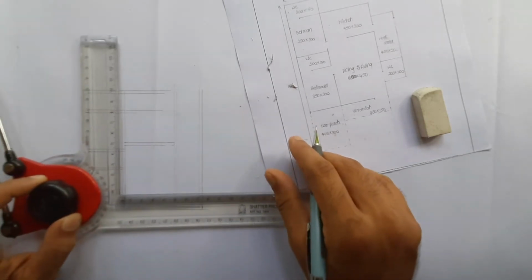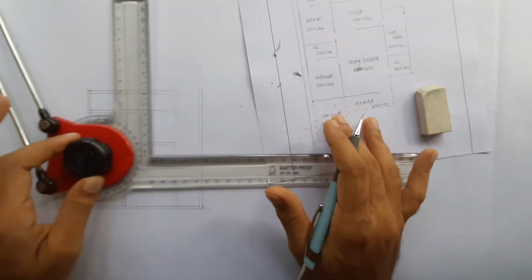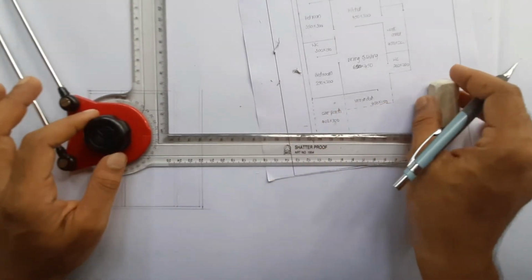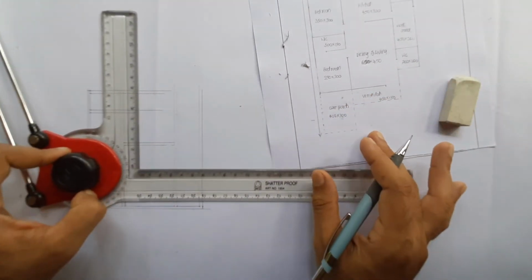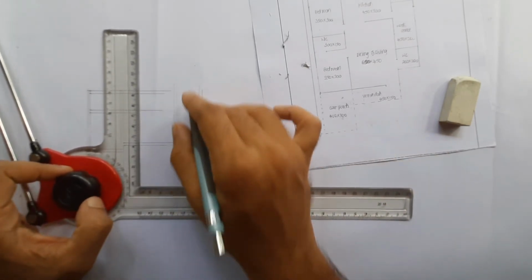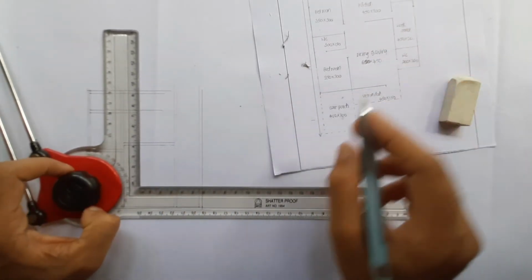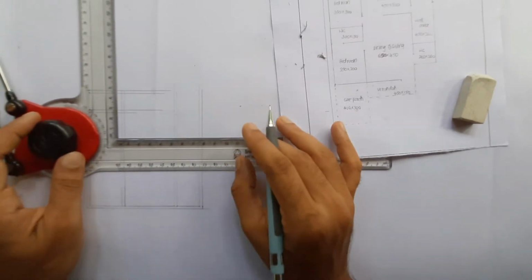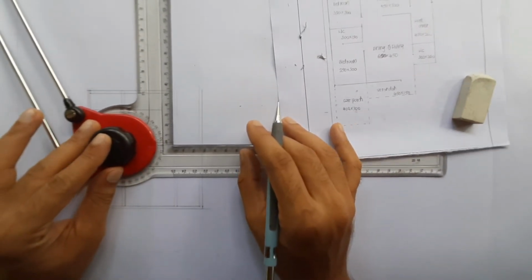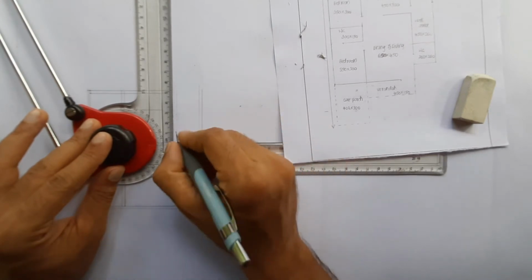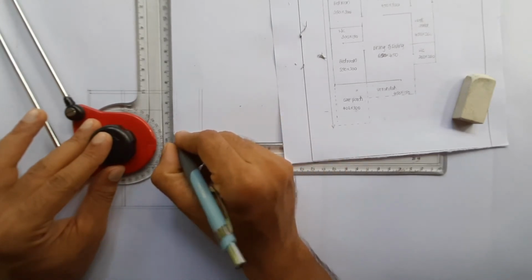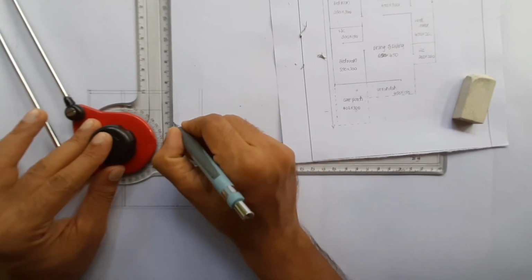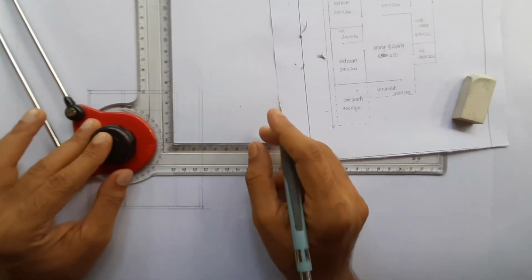After that, it's the work area. So here on this strip I am getting a work area and a water closet. So here it is a kitchen, so I should provide 1 centimeter for wall and another 1 centimeter extra.